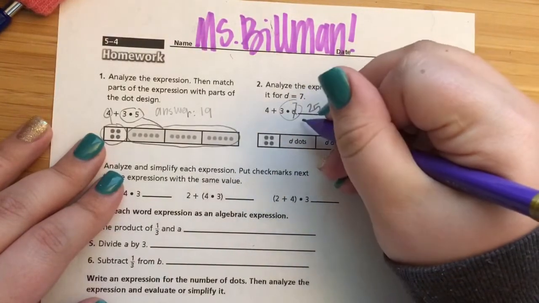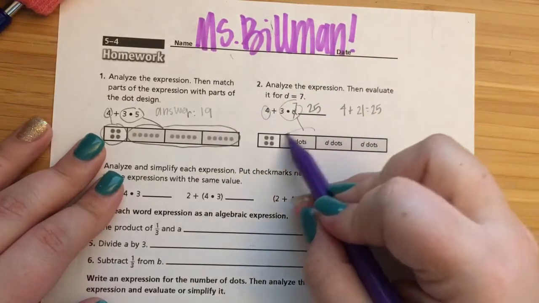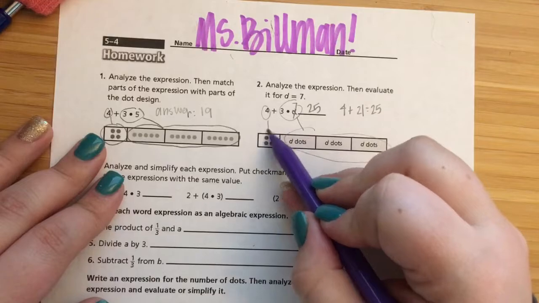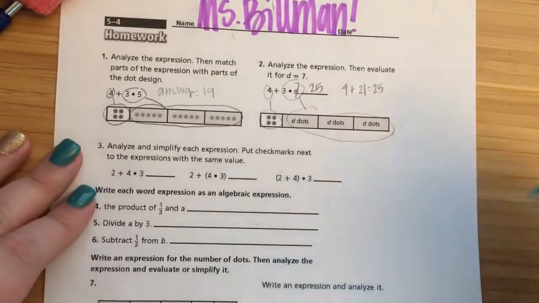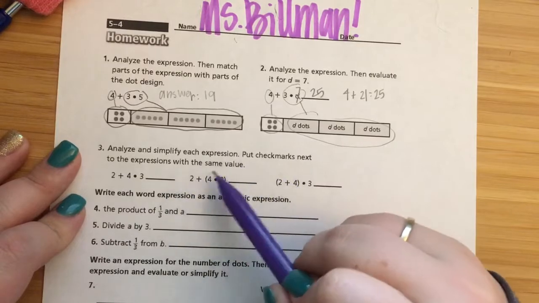This has d dots because it's a variable, so it doesn't automatically tell us. d could be anything. I circle d dots, and then I circle the 4, and I'm looking for the product first, so that's how that works out.